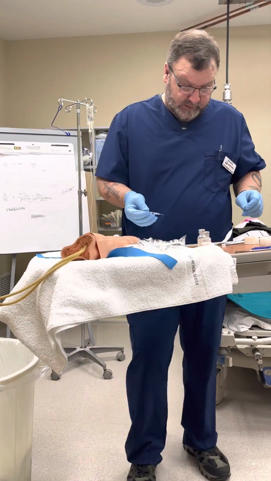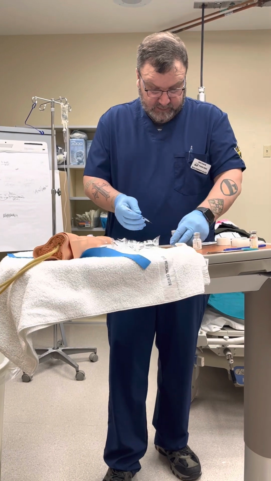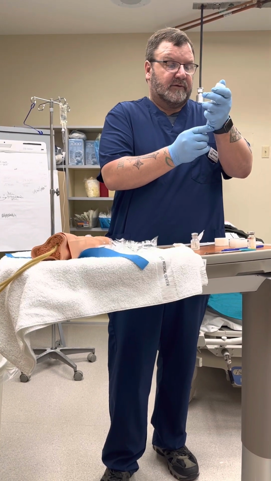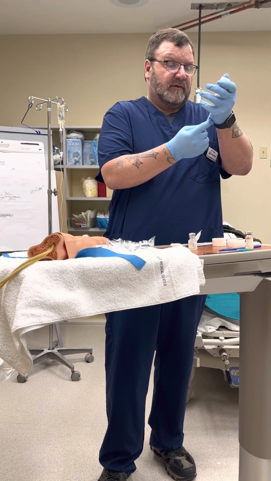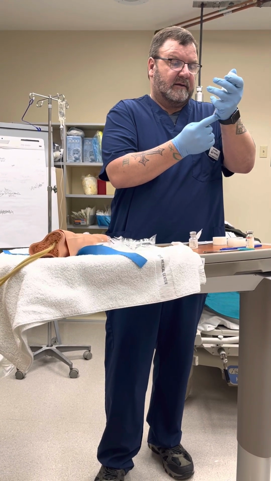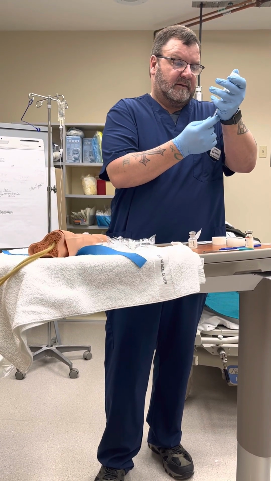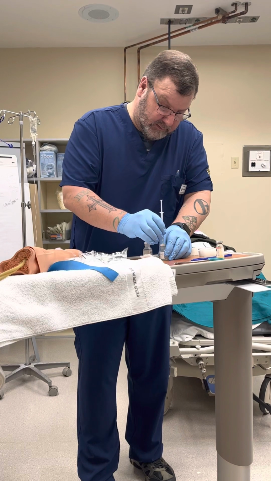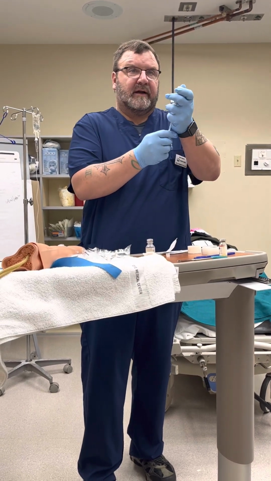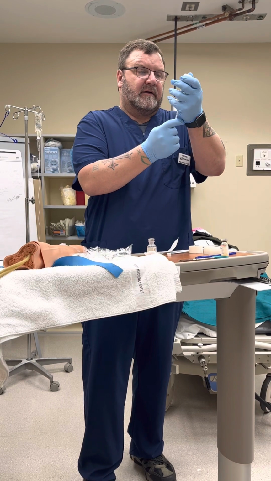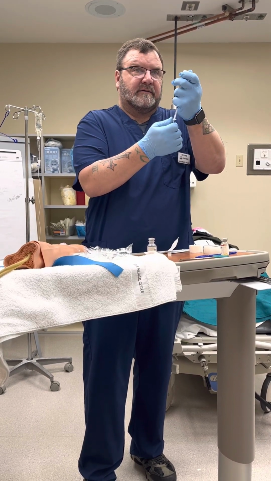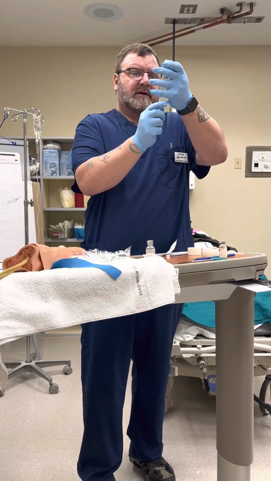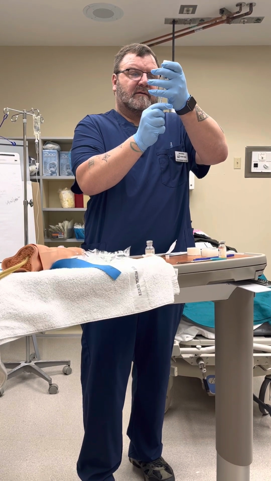So this is my Dilaudid, this is my saline. I'll go into my saline and remove 2 milliliters of normal saline. Perfect. Then I will go in and I will remove my 1 milliliter of Dilaudid. Check my numbers, check my medication. We're good.